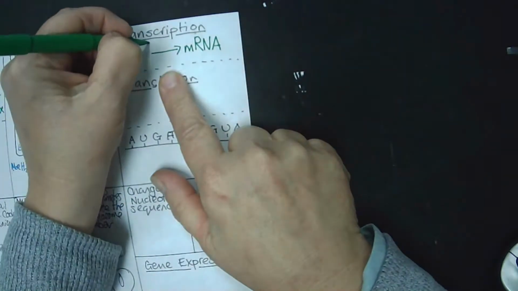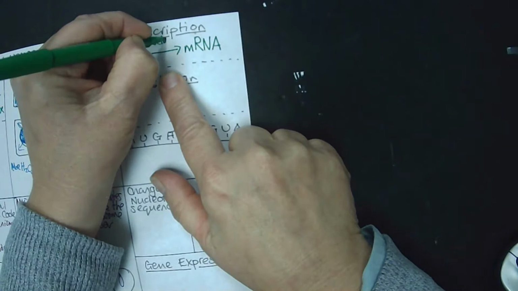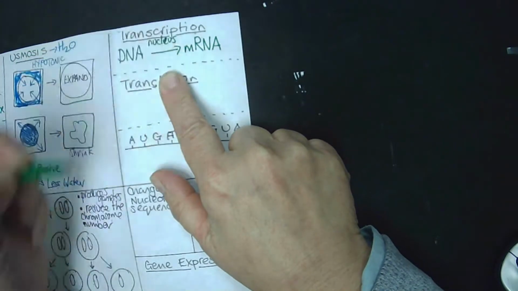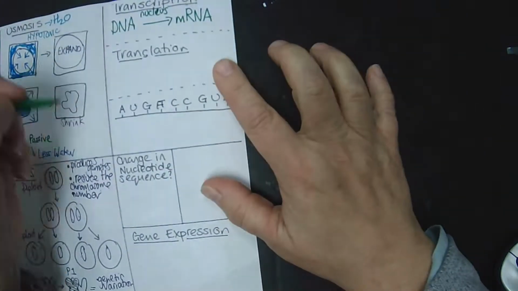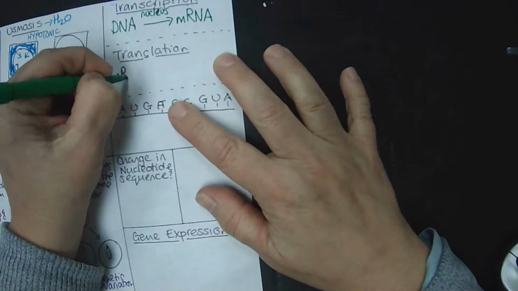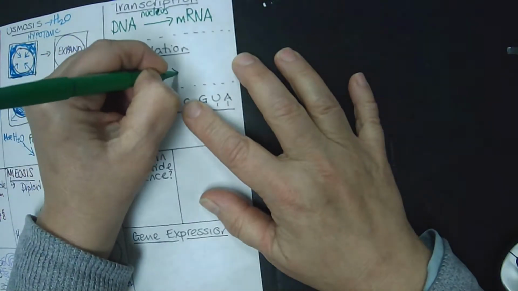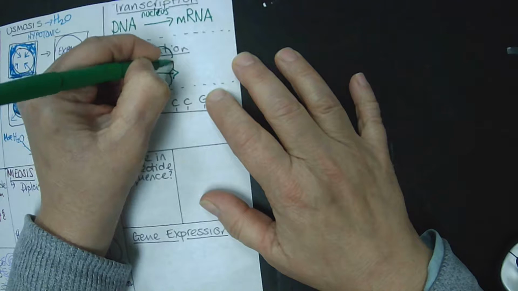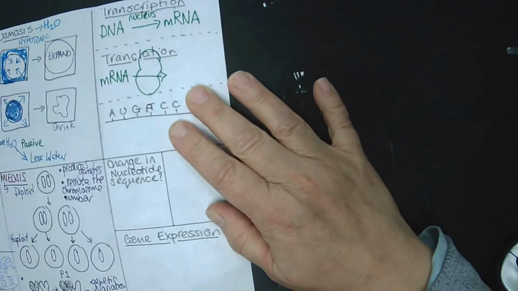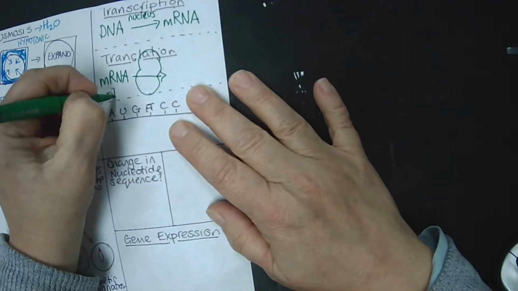Because we're talking about DNA, it's got to happen in the nucleus. The next stage is the messenger RNA leaves the nucleus, and it goes to a structure that we talked about earlier called the ribosome.